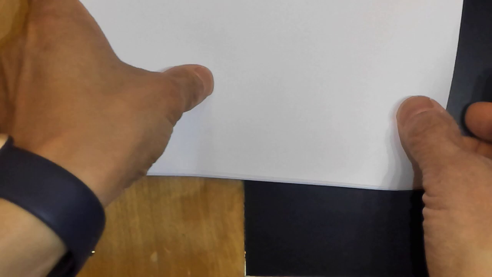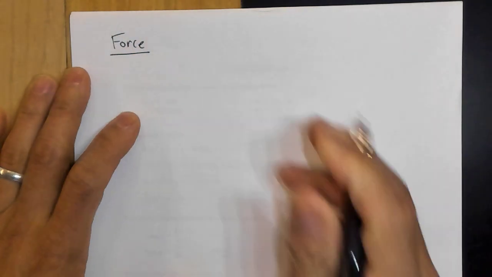Okay, so now we're going to talk about something completely new. We are already in chapter 5, and we're talking about force. I'm going to give you a very wishy-washy definition because it's a little bit complicated to give you a better definition of this.